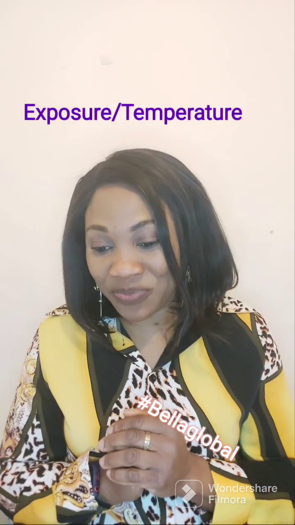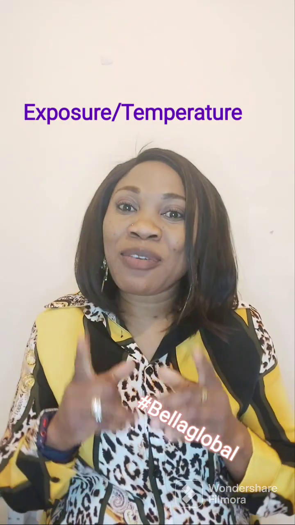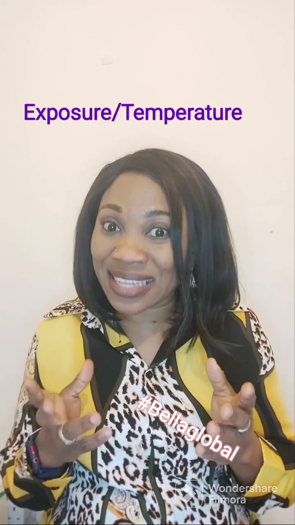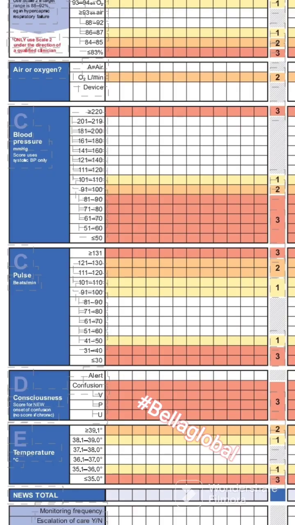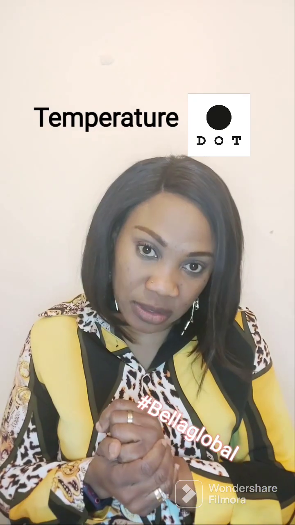But for now, let's go on to temperature, which is the E, exposure. Remember, you use this for your A to E assessment. All of this is embedded. We'll talk about that later in another video. Temperature: the same thing goes, the range. So if the patient scores anything less than or equal to 35, it's automatically a 3. Okay, but it's represented again by a thick dot in the box.